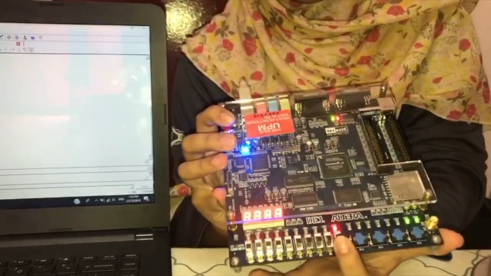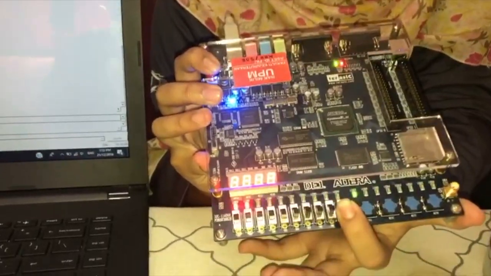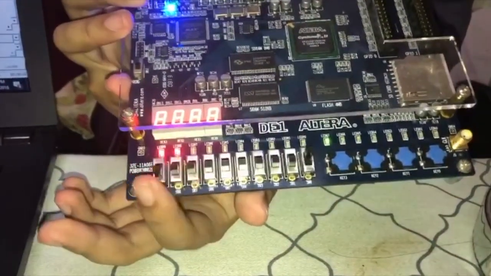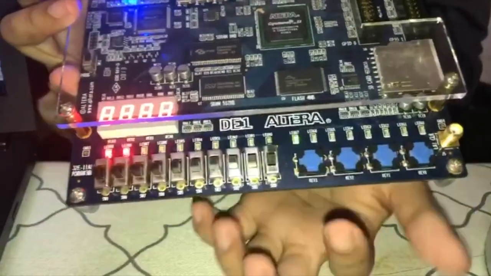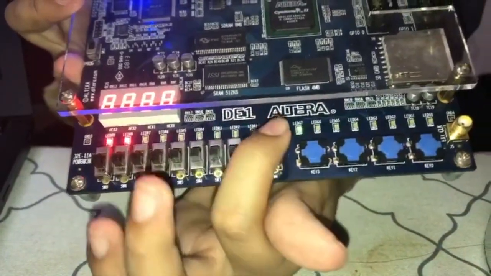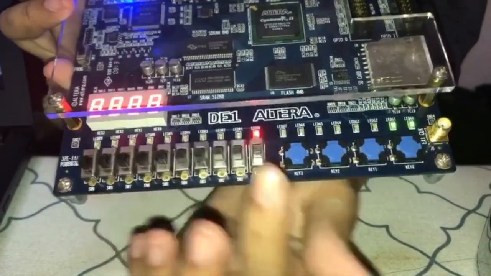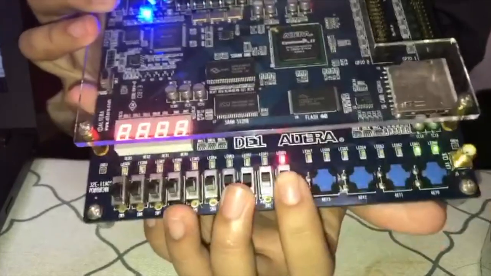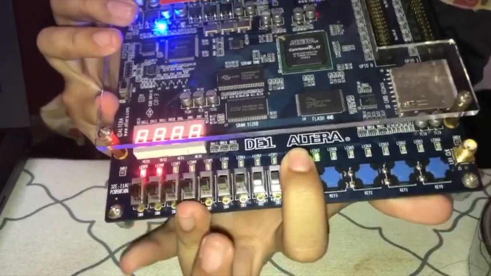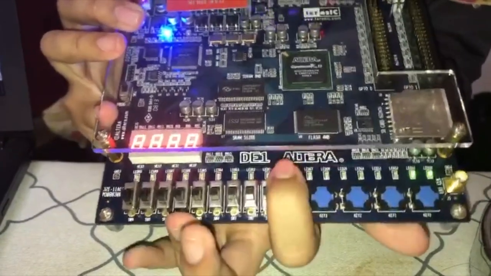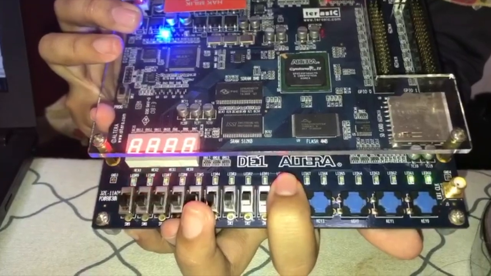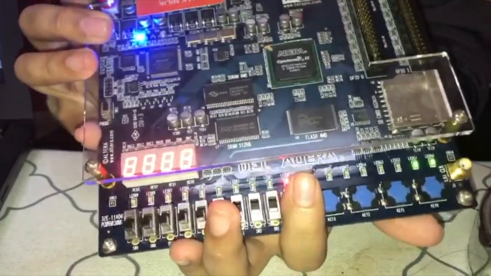If we go to set 1, the highway is red, both roads are red and the pedestrian is green. As you can see, if I go back to set 0, it will go back to the default condition. Let's just look at the delay. There you go, there's the delay.